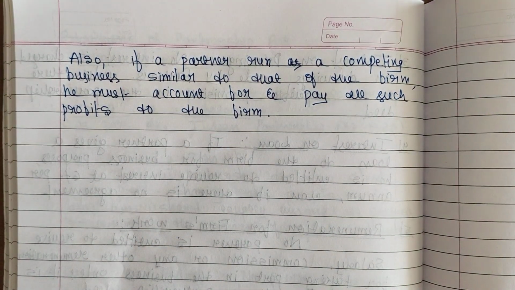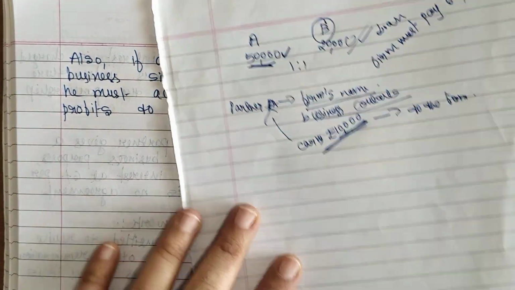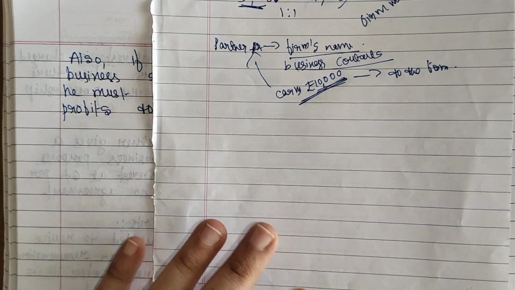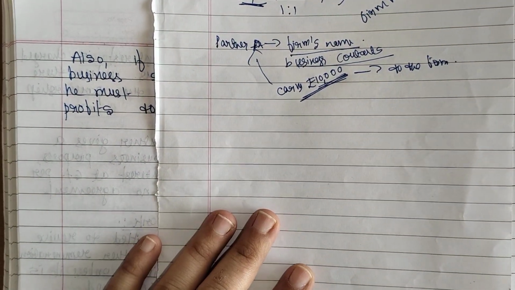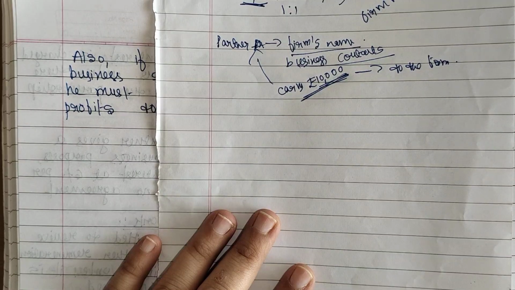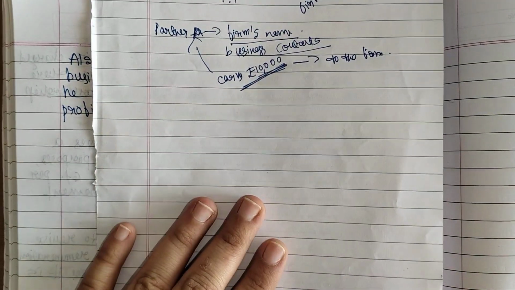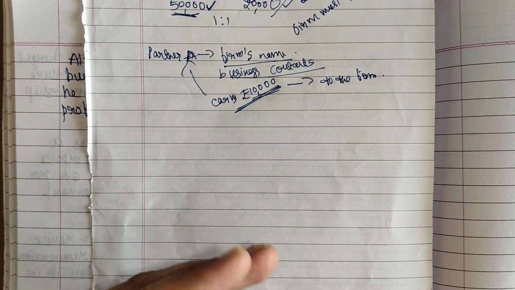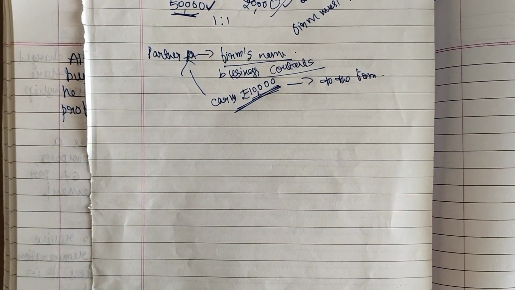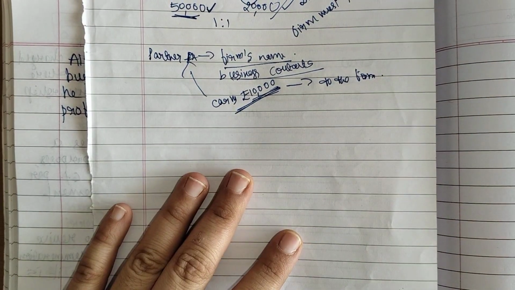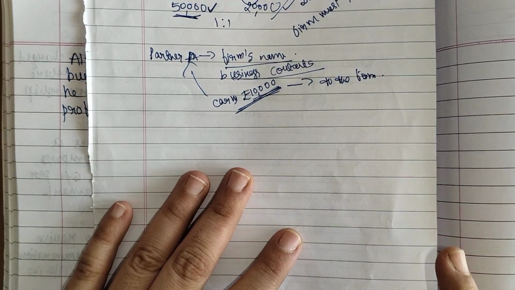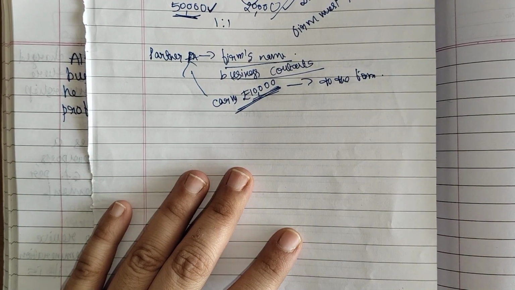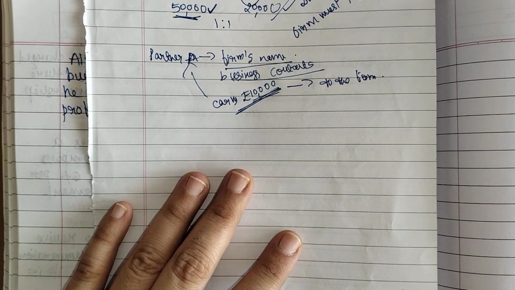For example, if the partnership firm sells clothes and one partner separately starts another clothes shop nearby and earns profit from it, that partner must account for and pay that profit to the firm.